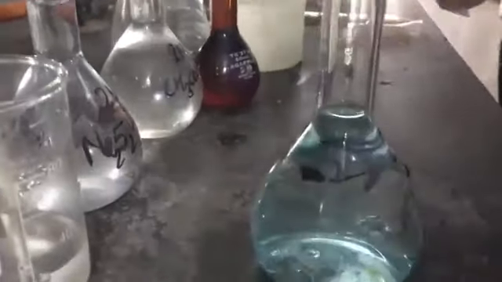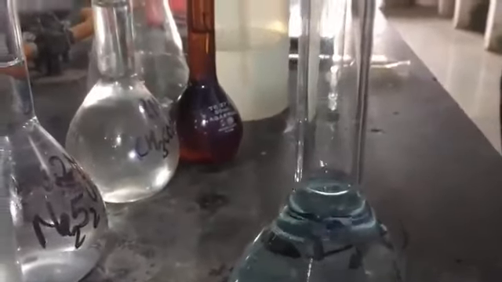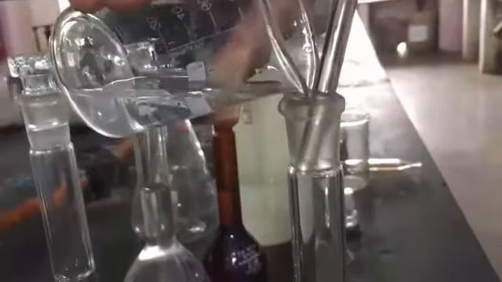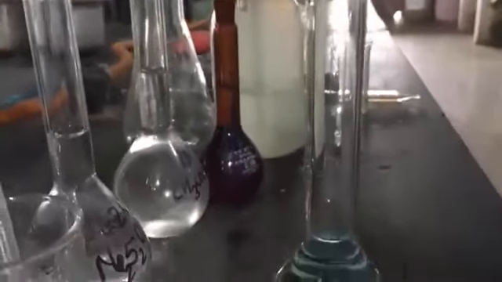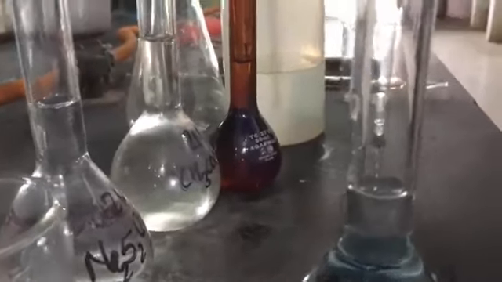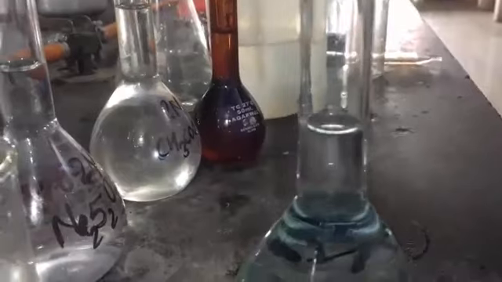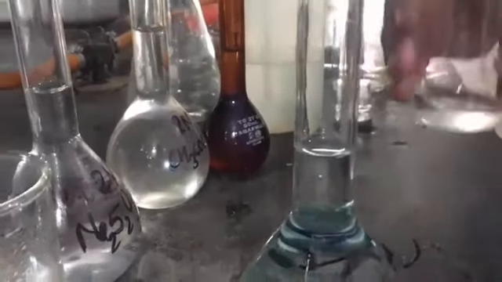I will take the help of this glass rod to pour the solution along the sides, slowly, so you can see clearly how it maintains the lower meniscus.